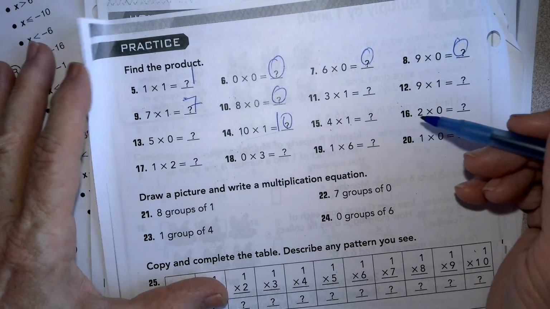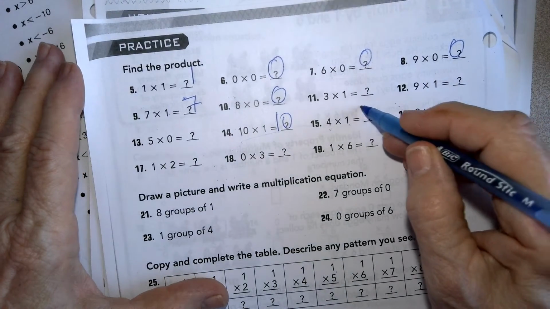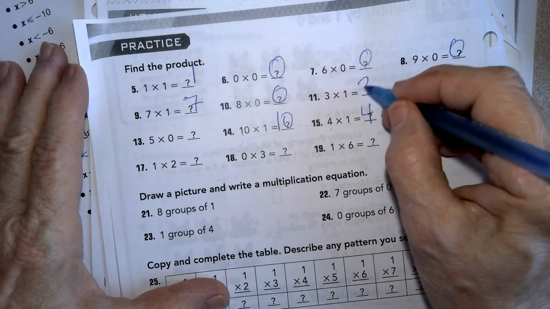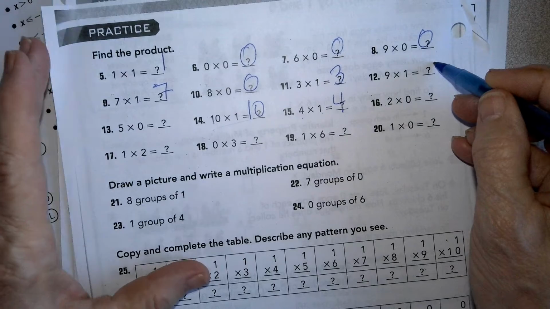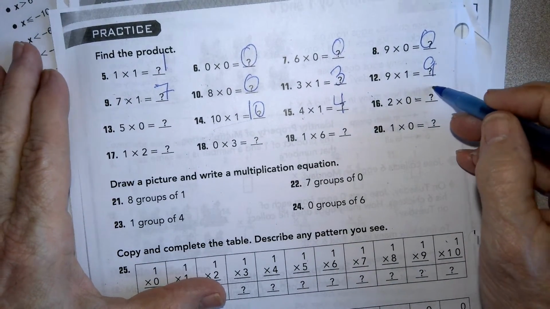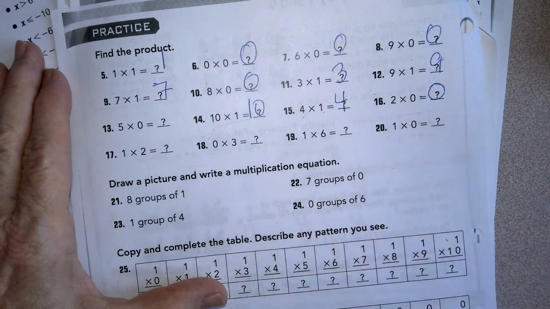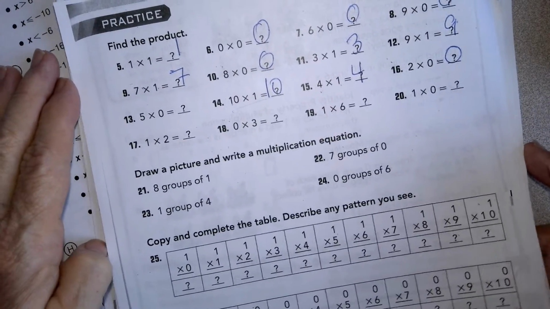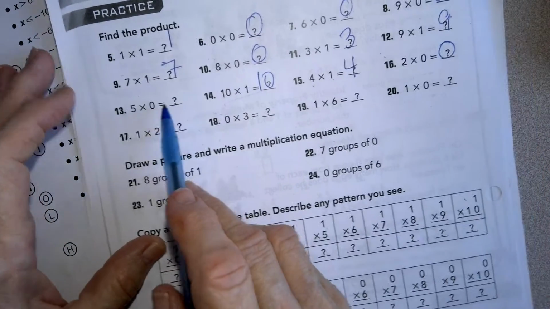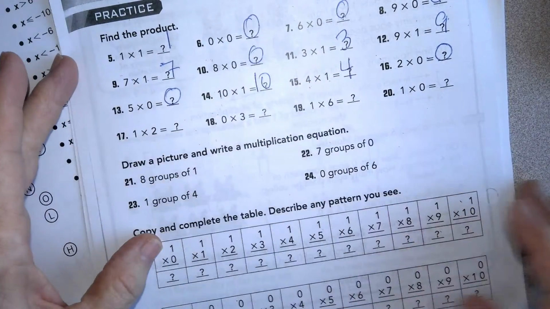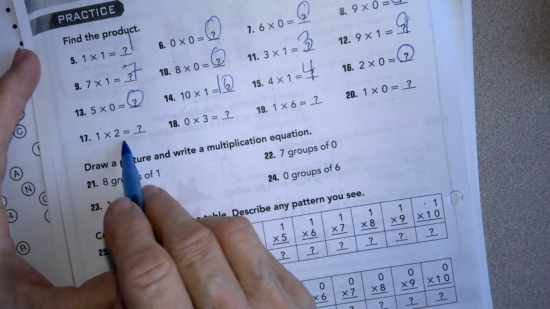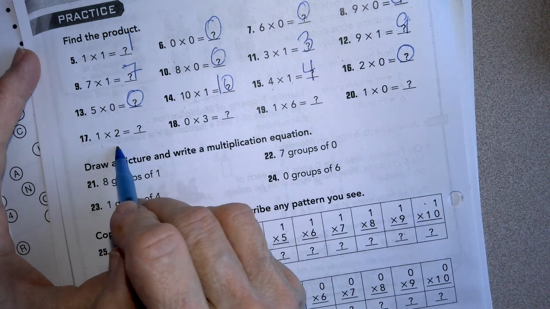Joseph, 4 times 1? In fact, Joseph, why don't you tell me the one right above? 3 times 1? 3. And then Luke, 9 times 1? 9. And then Gia, 2 times 0? 0. Emmanuel, are you getting them? Okay, good. And then, let me see, Victoria, 5 times 0. What is it? It is 0. And then Chloe, 1 times 2. 1 times 2? Well, I've got 1, 2.